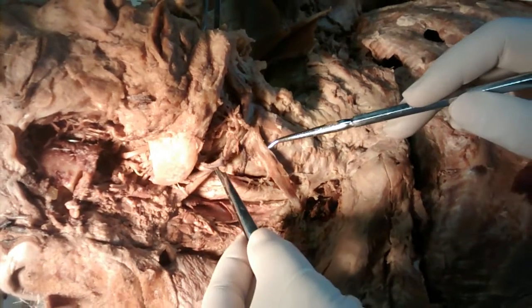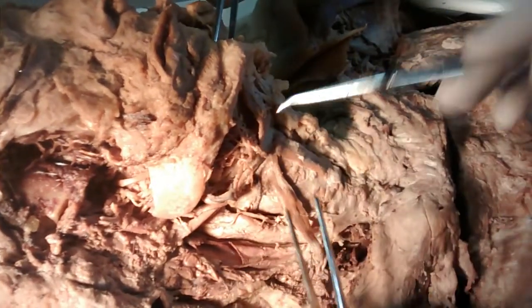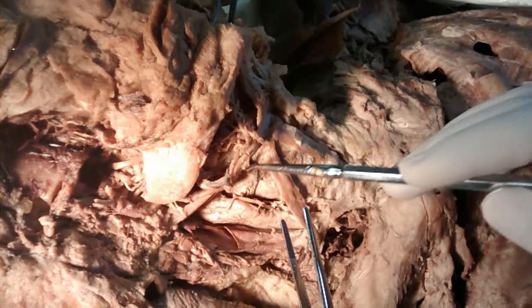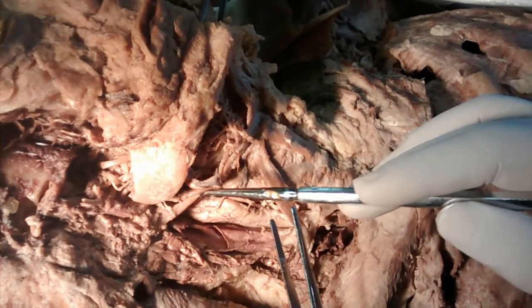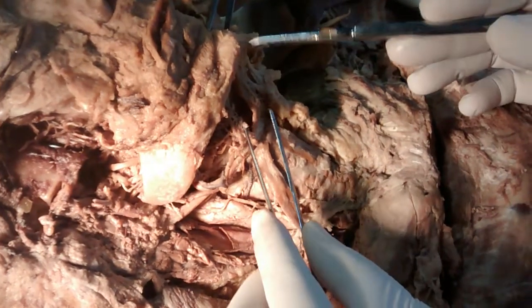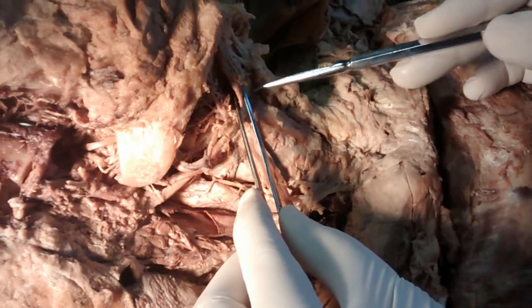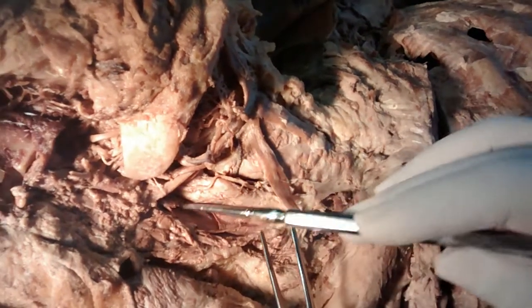This one is the posterior belly of digastric, this one is the anterior belly of digastric. So in between the anterior belly of digastric and the posterior belly of digastric, this particular area is called the submandibular triangle. Midline, hyoid bone, and the anterior belly of digastric, this is called the submental triangle.